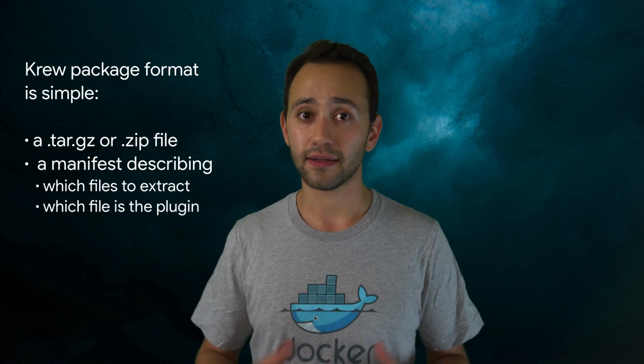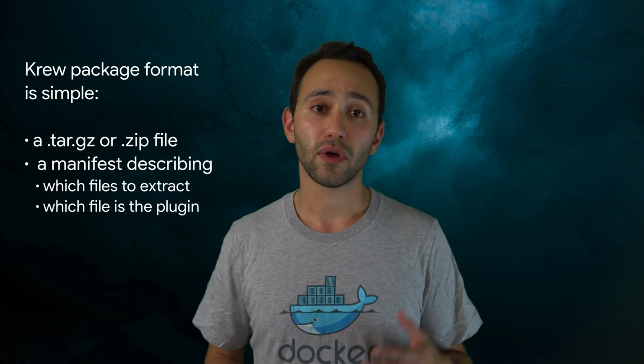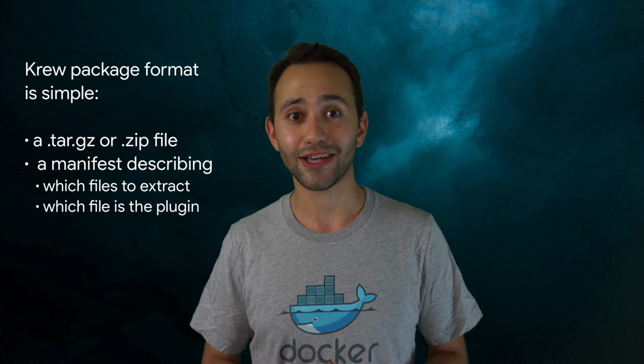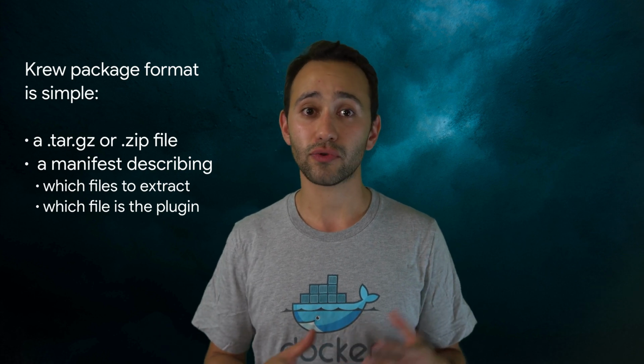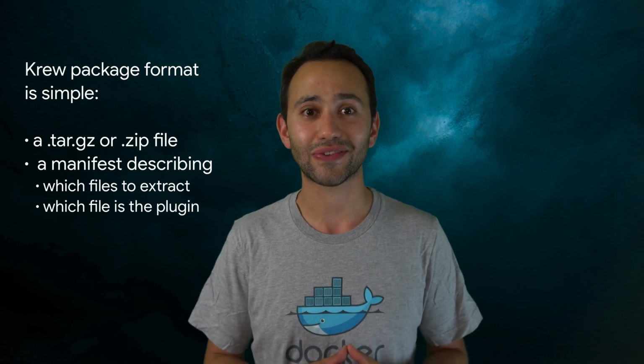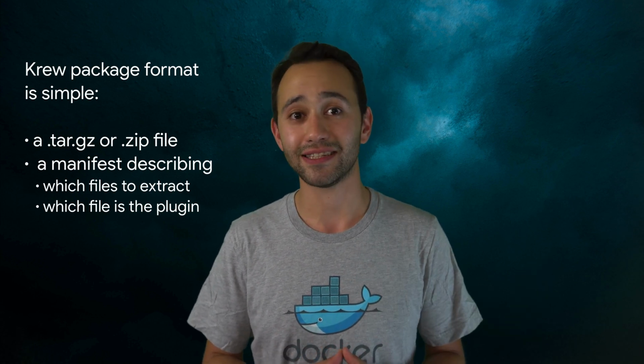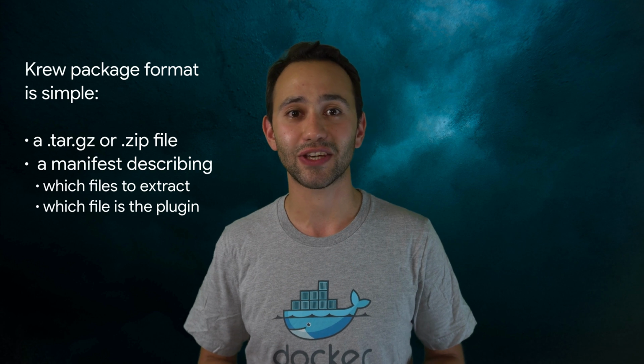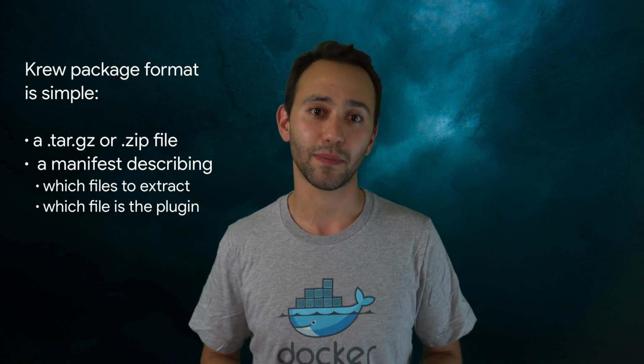And similarly, Krew itself has a pretty lean operating model. Let's say you have a plugin, so how do you distribute this on Krew? Well, the answer is you just need to create a zip or tar file, and you need to write a small plugin manifest that explains which files should be taken out of that tarball or zip file. And then you just say, hey, this is my plugin executable. And the rest is handled by Krew.